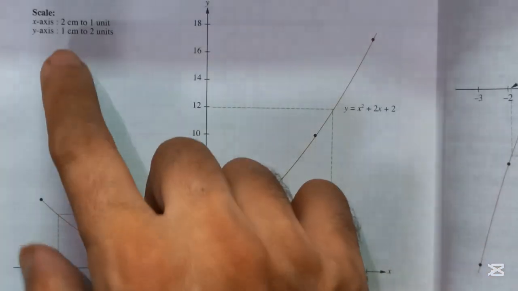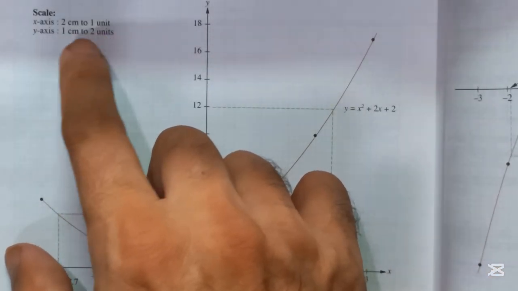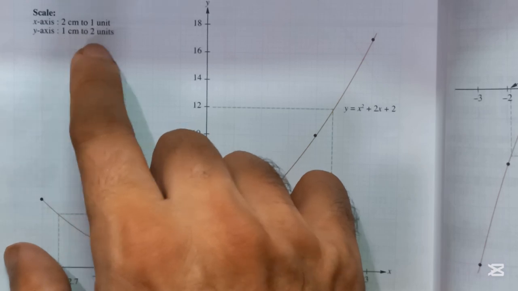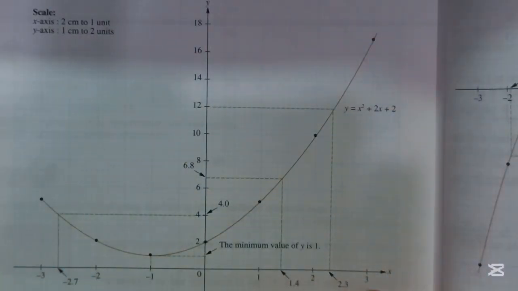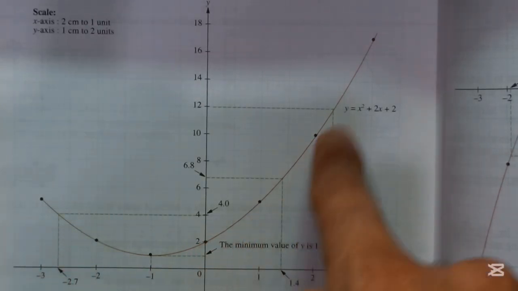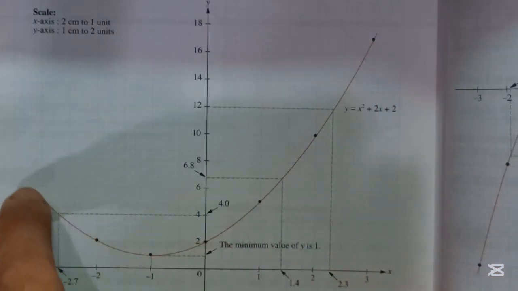The scale for the x-axis is 2 centimeter to 1 unit, and for the y-axis is 1 centimeter to 2 units. First we have drawn the x-axis and y-axis, and then these respective points will be plotted, and with the free hand that curve will be drawn.